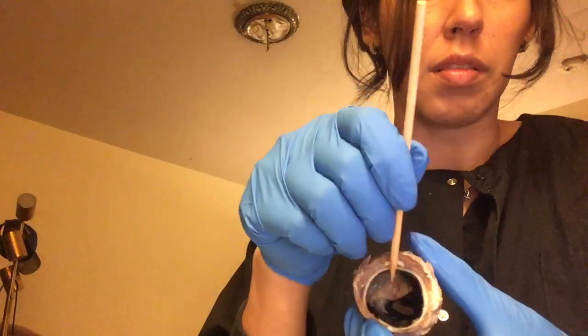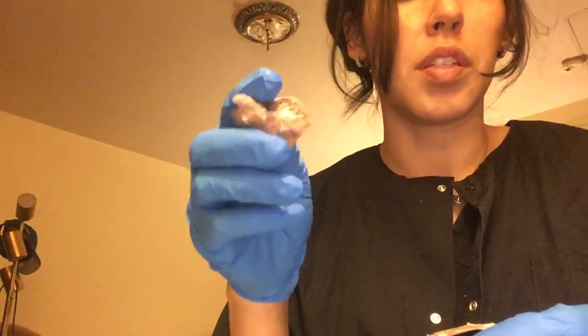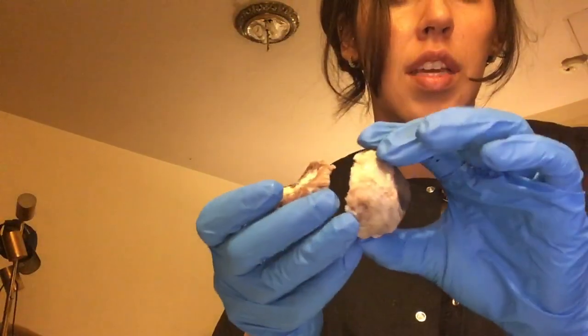And then this little film, that's the retina inside. So this is the posterior view. That's the optic nerve right here. This is the anterior view.